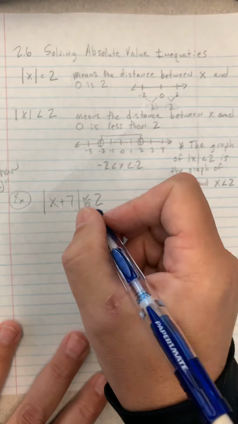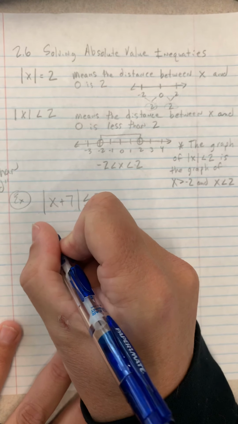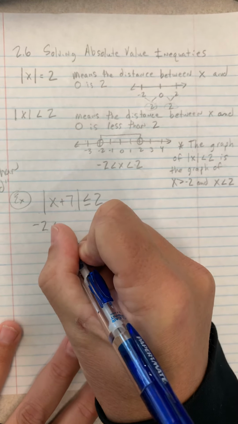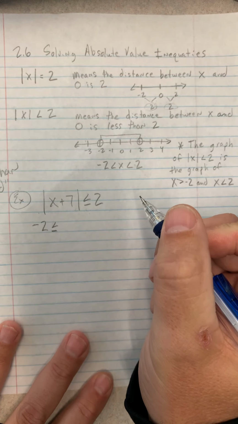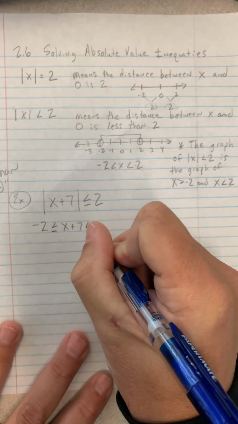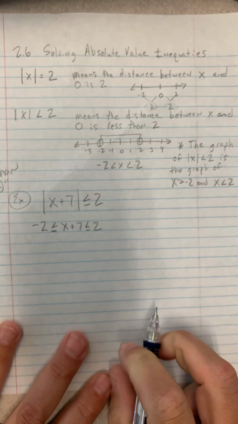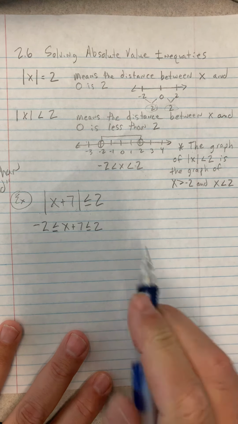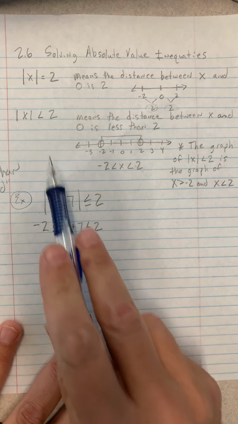So here's what I have. Negative 2, and I would keep my sign the same. Less than or equal to x plus 7 is less than or equal to 2. And again, I'll just go back to what we had right up here.